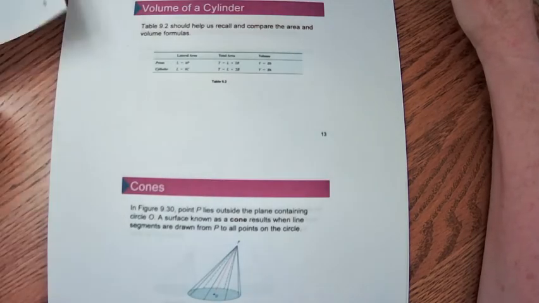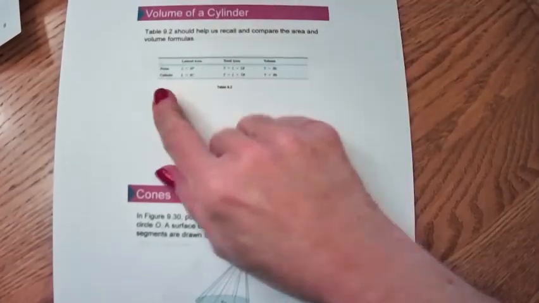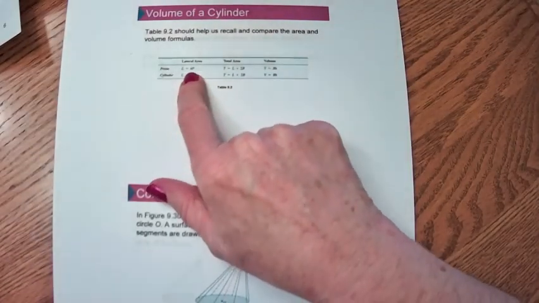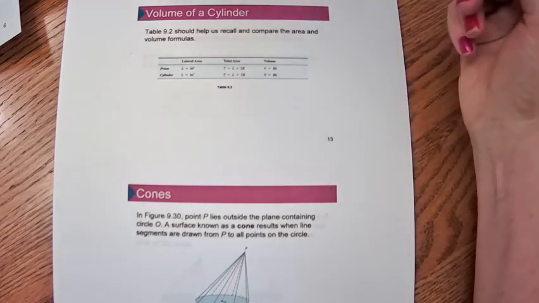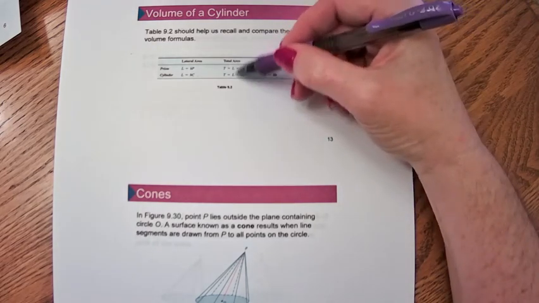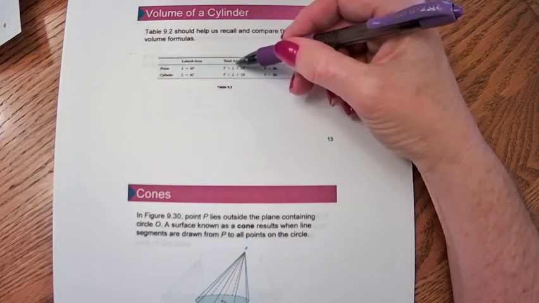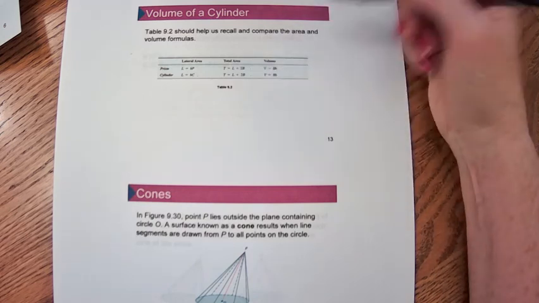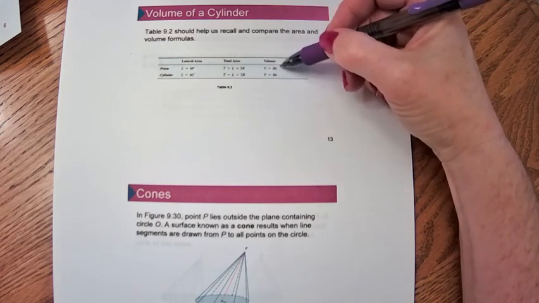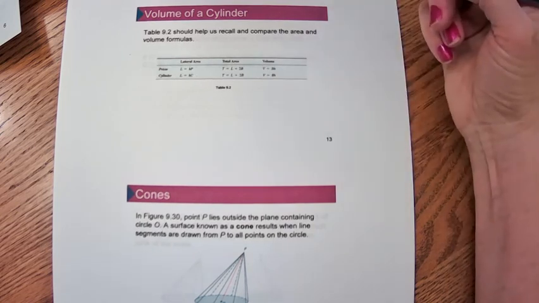So this is just a reminder how closely prisms and cylinders look. Lateral surface area is height times perimeter, but for a cylinder it's height times circumference. The total surface area is still lateral surface area plus the area of the two bases. And the volume is still the area of the base times the height.